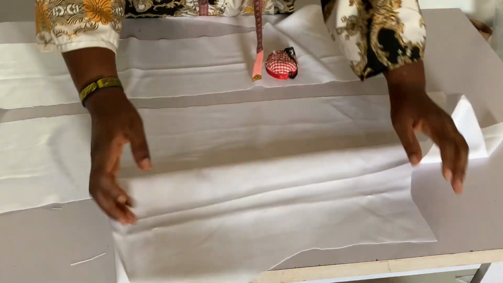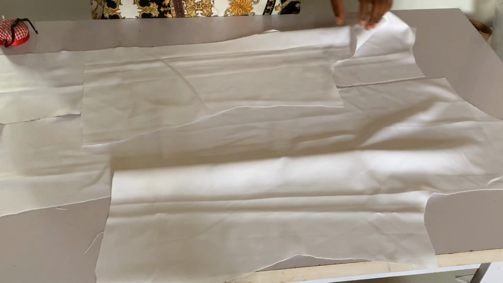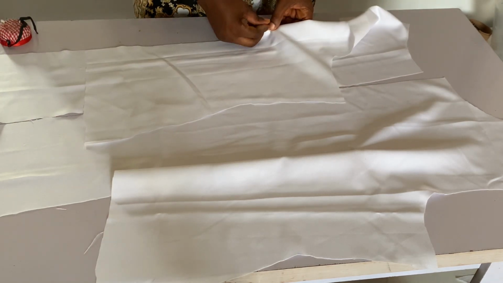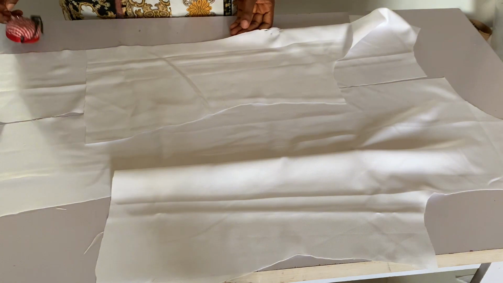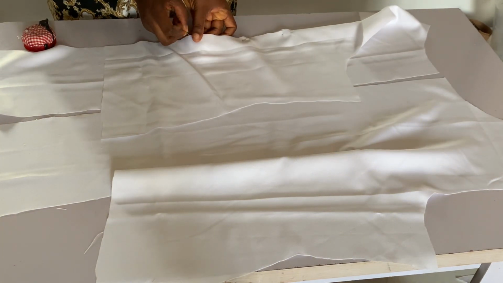I'll pin it down this way, and I'm going to also pin the other side this way. All right, when I'm done pinning, I'm going to take it to my sewing machine and I'll stitch the dart leg. And remember to fold your button allowance.